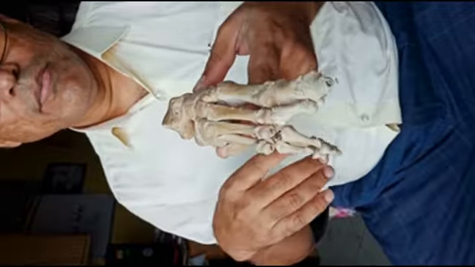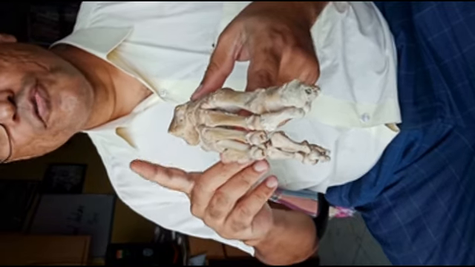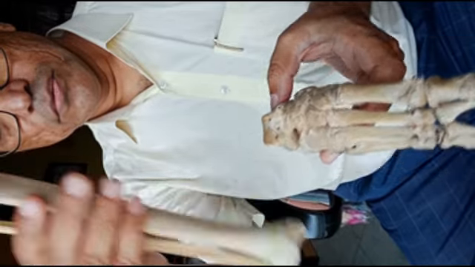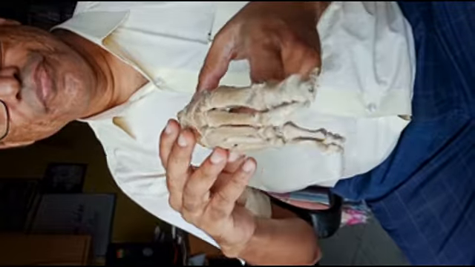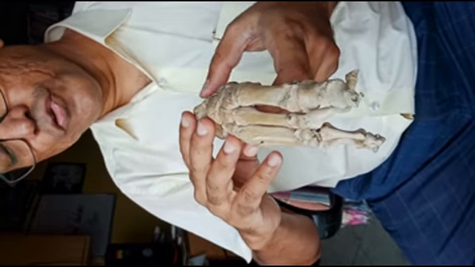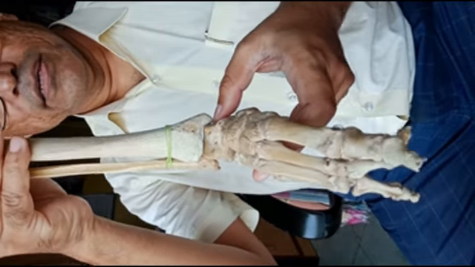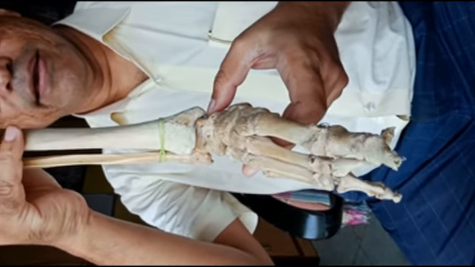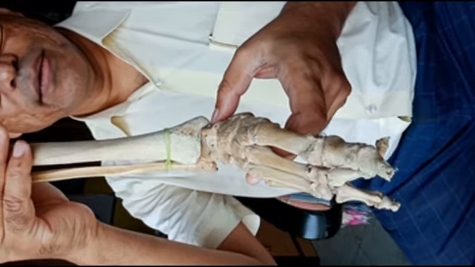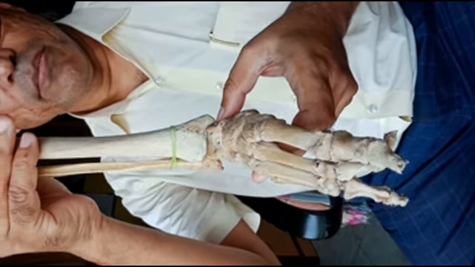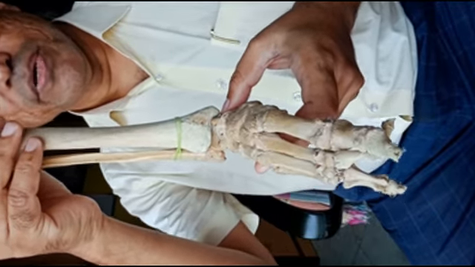Today I am going to tell you about the articulated foot. Before knowing about the articulated foot, you should know that the foot is directed just 90 degrees to the leg, and that is why the foot is giving the maximum stability when you are standing.